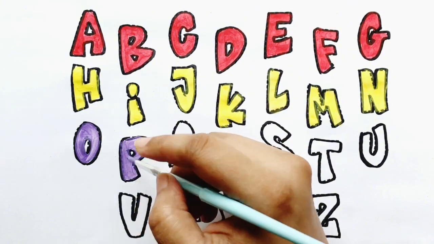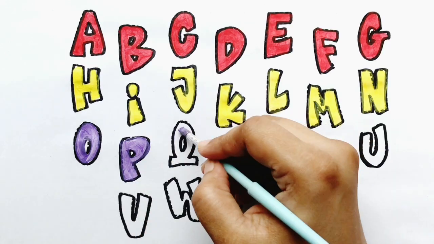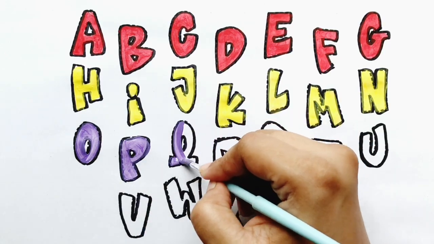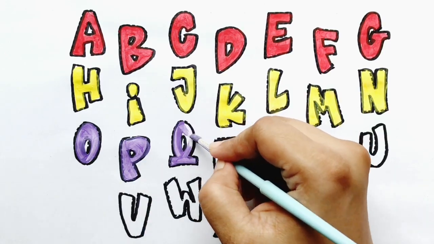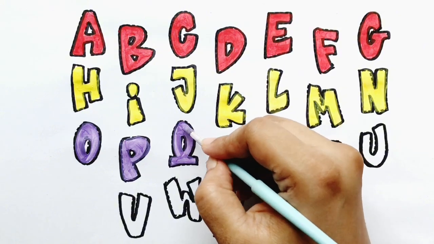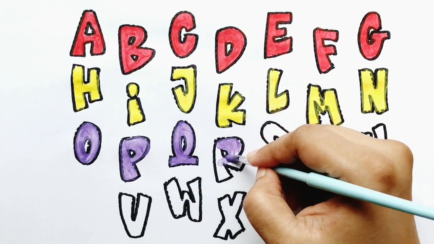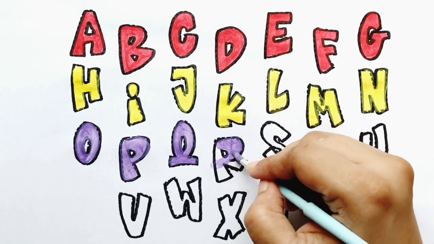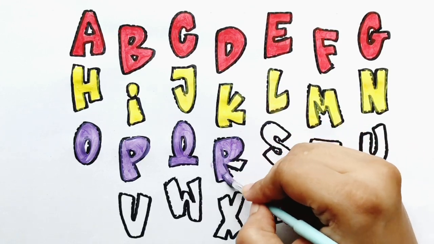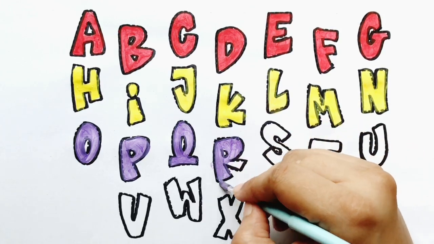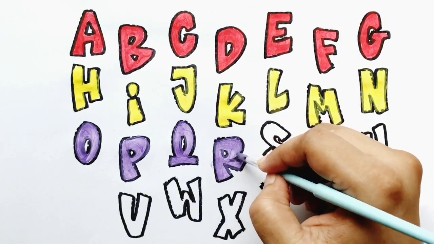Q for coin. R for rabbit. Now I know my ABCs.